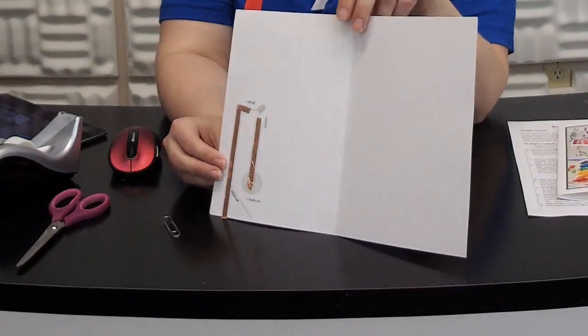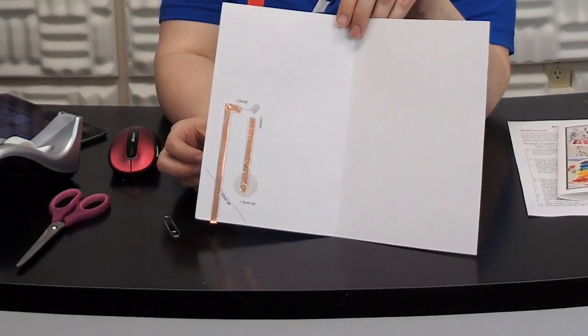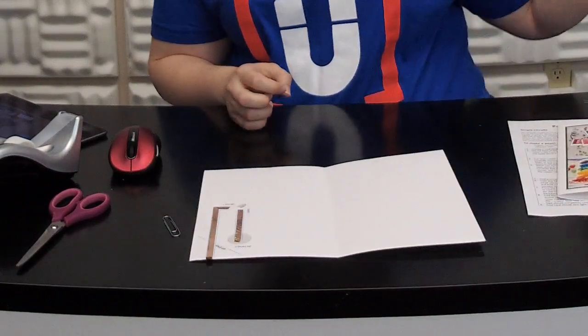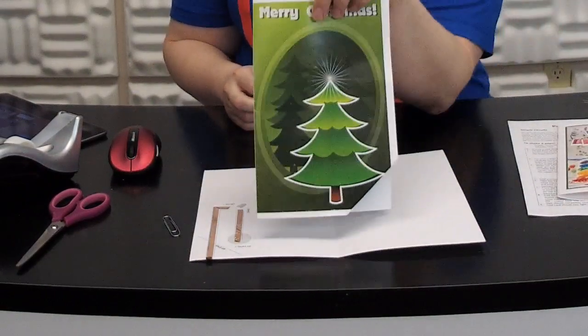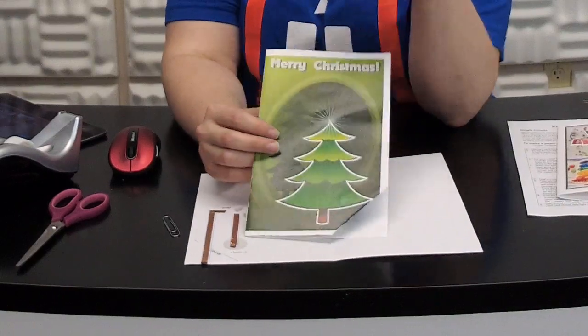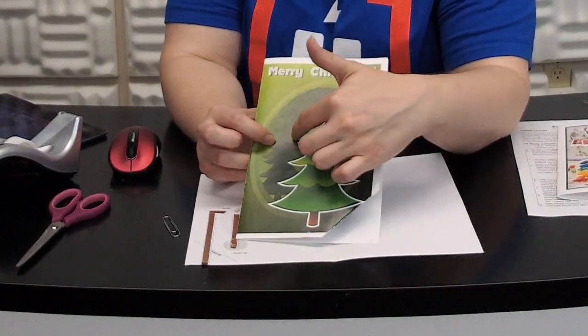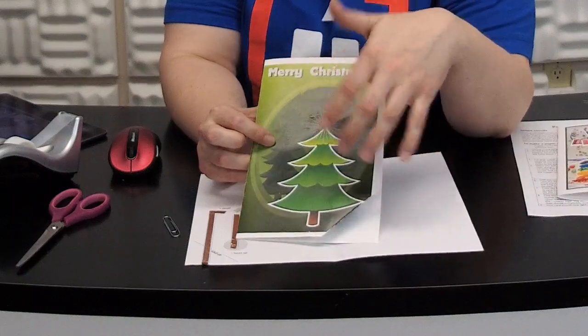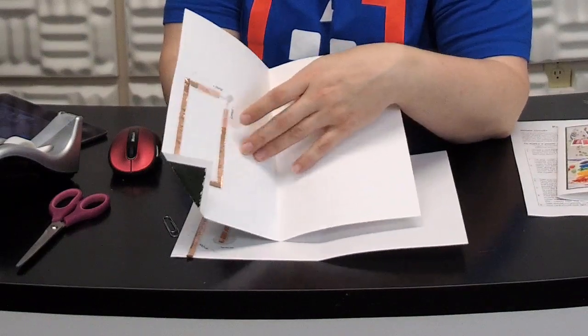So now we have all of our wiring done. And if you wanted to create a more complicated wiring system, for example, like on this Christmas tree card, I didn't do it on this card, but if you wanted to put some different LED bulbs on each of the branches, you could do that. You would just have to do a lot more wiring on the back.